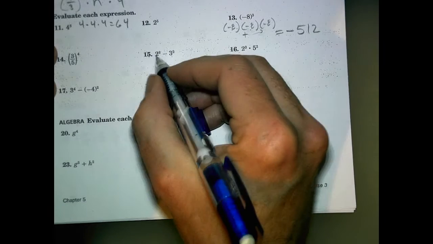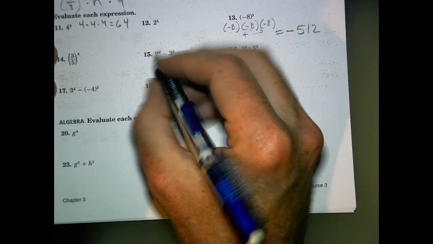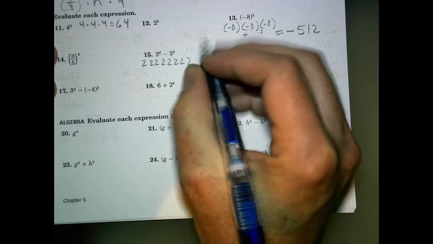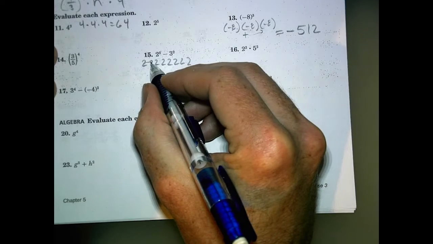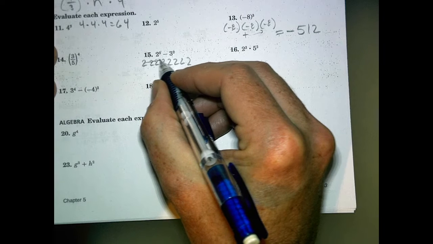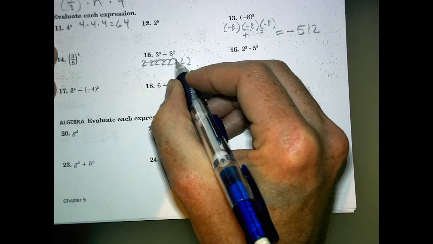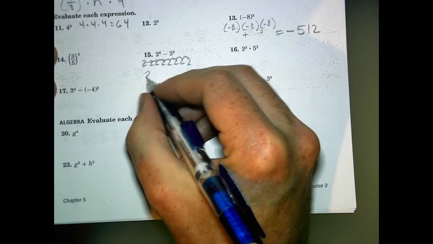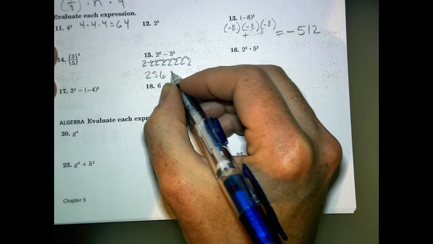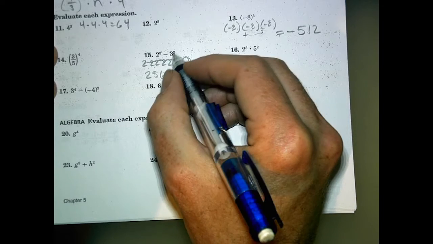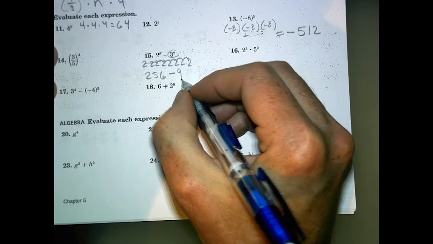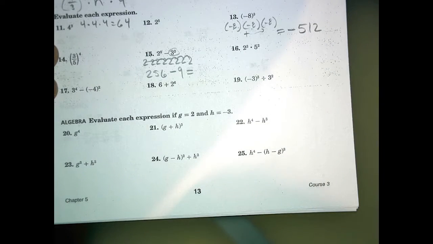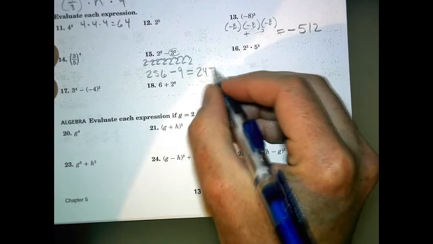For 15, I have 2 times 2 to the 8th power. Well, that's 1, 2, 3, 4, 5, 6, 7, 8. Okay. 2 times 2 is 4, times 2 is 8, 16, 32, 64, 128, 256 for that. And I'm going to subtract. 3 squared is 9. And so 256 minus 9 is going to be 247.